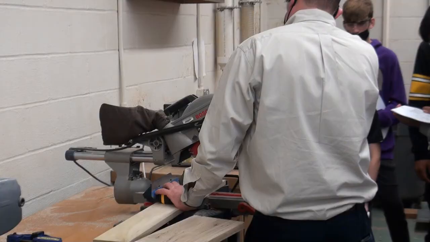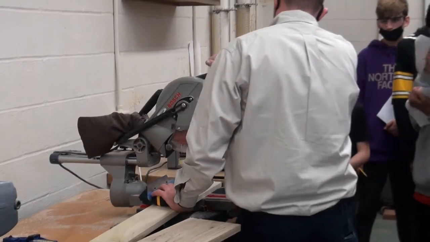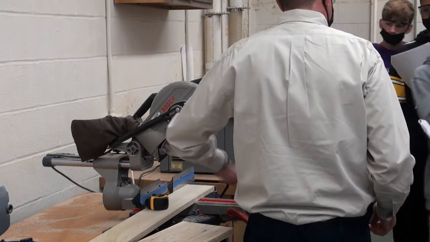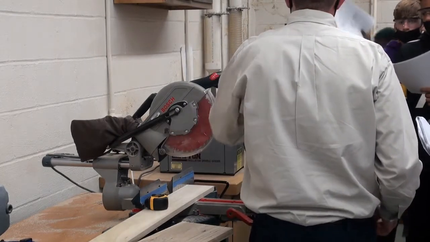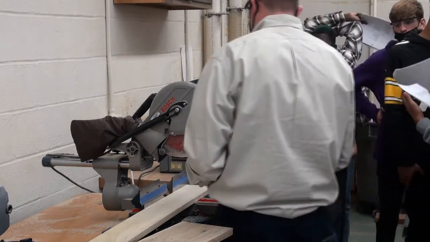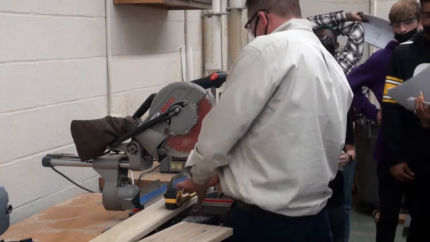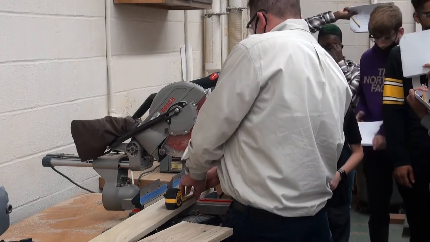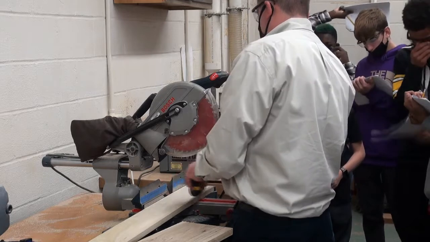Take a look at your... I didn't tell you which way it went, whether it's with or against the grain. What do we see here if we're going this way? Against the grain. Against or across or whatever, that's not with. Okay? We're going to mark. What's it say? 5.5. We're going to mark 5.5.